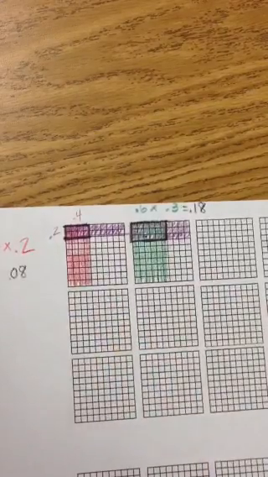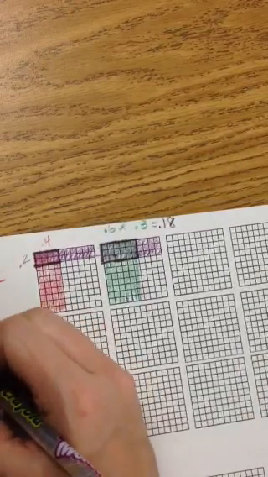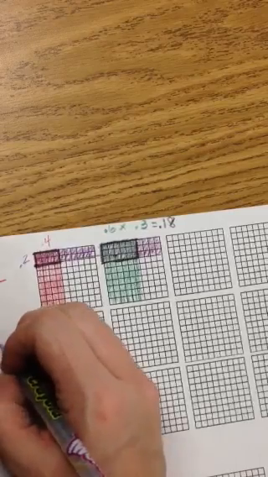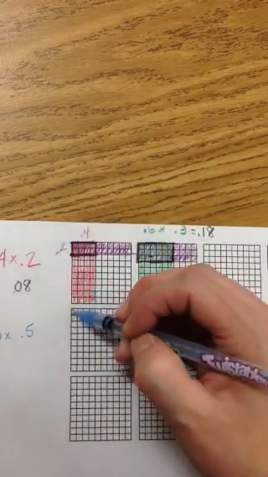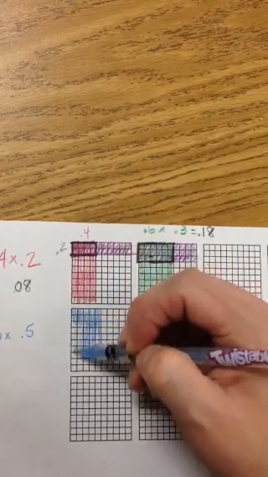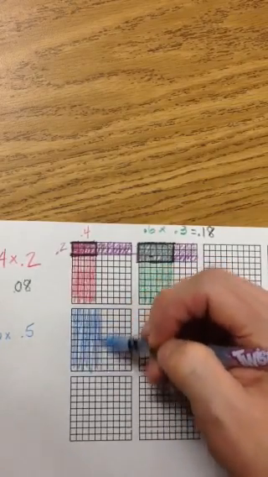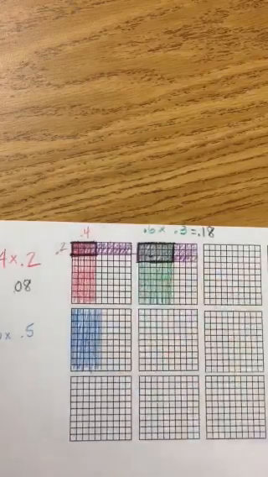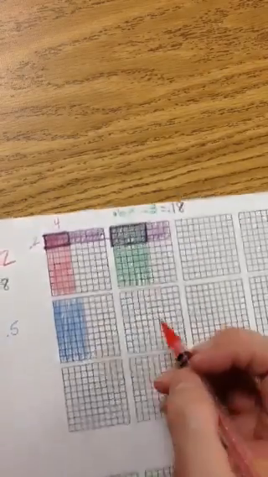5 tenths times 5 tenths. So I want one side to be 5 tenths long. And the other side is going to also be 5 tenths long.